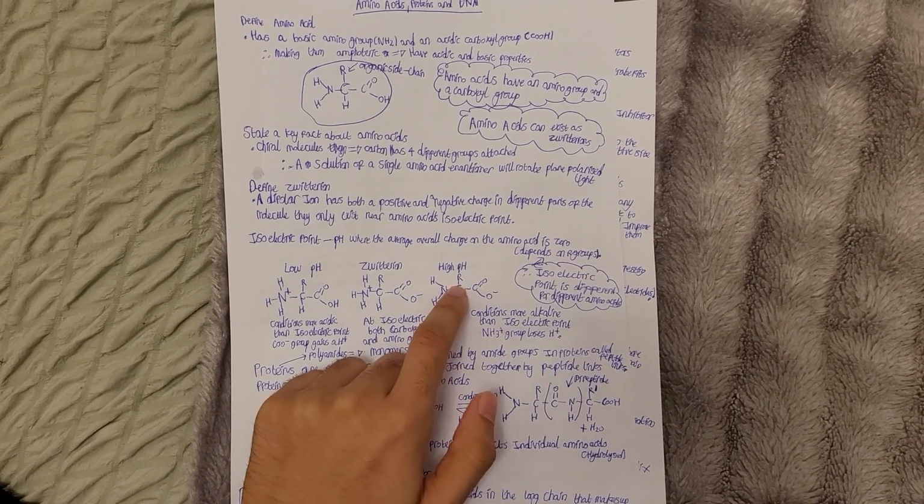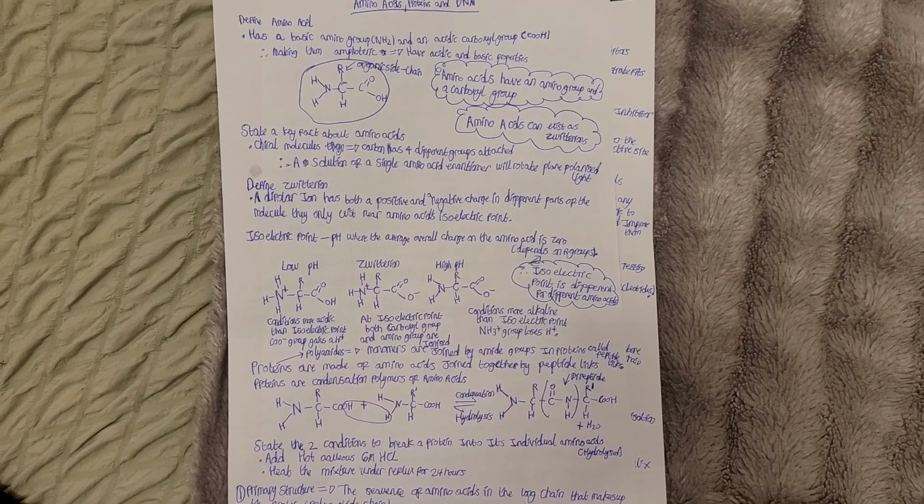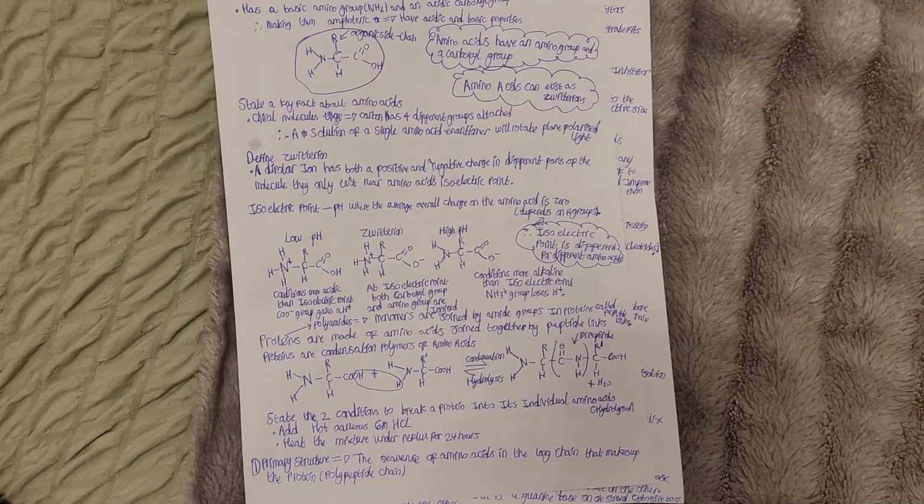At high pH, conditions more alkaline than the isoelectric point, it is CHR with NH2 and COO-. The NH3+ group loses a H+.